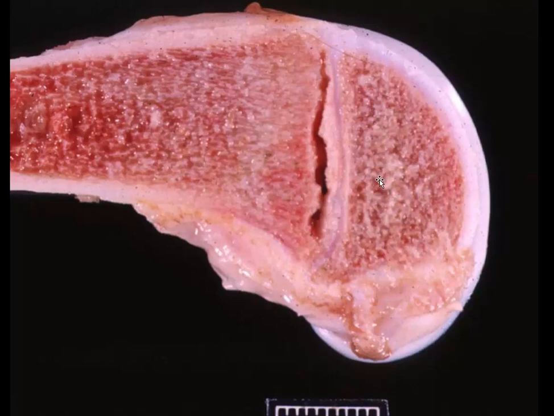The morphologic diagnosis here is a focally extensive metaphyseal, doesn't involve the growth plate, but here's the growth plate here, it's still open. Focally extensive metaphyseal suppurative osteomyelitis. The area of the metaphysis, just underneath the growth plate, is full of neutrophils.